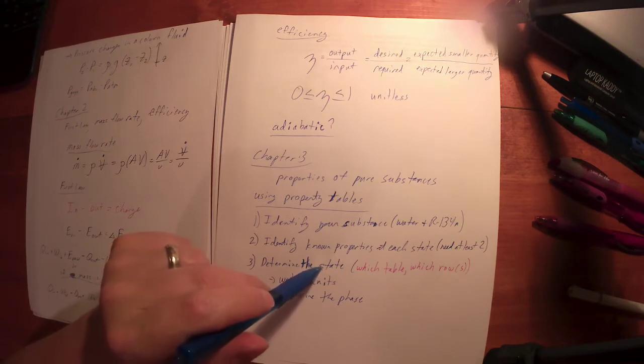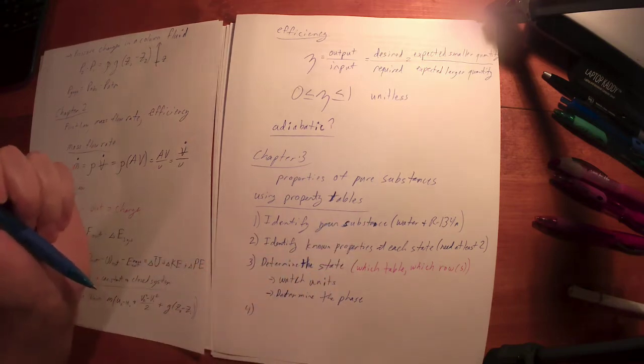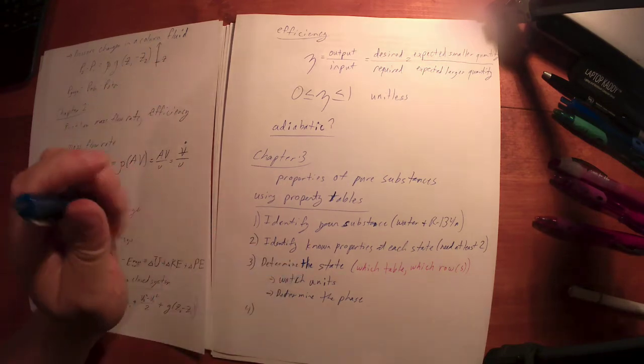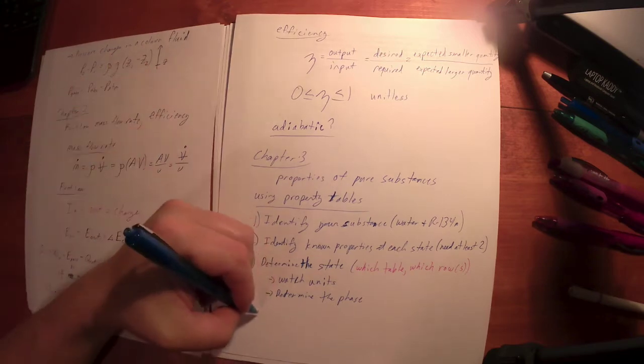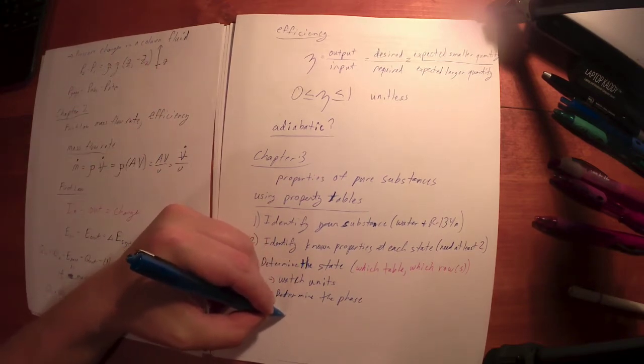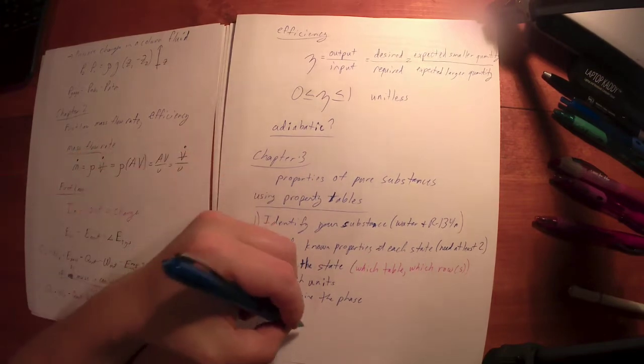That's the state. Once you know exactly where you are within that table, you know where you are on the PVT surface, and then you've really locked in the state. So once you know the state, that means you know all of the properties. And then what you want to do after that is you could record all the properties.